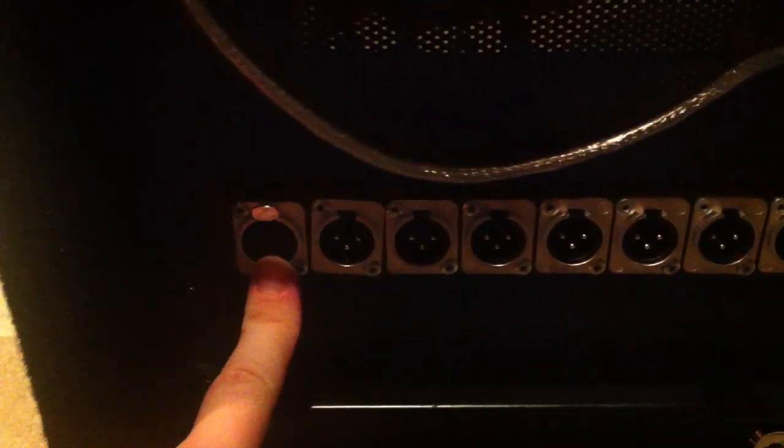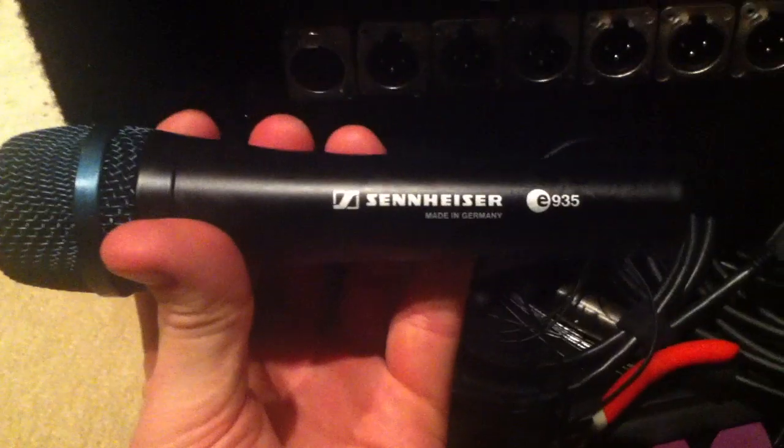Now, everything runs through the FirePod. Right there. All the connections are in the back. I have all the outs. I made this panel here. This is the mic in, because I bring my own microphone just so I know what it's going to sound like in my in-ears. It's just a little Sennheiser. This guy, E935. It's blue.